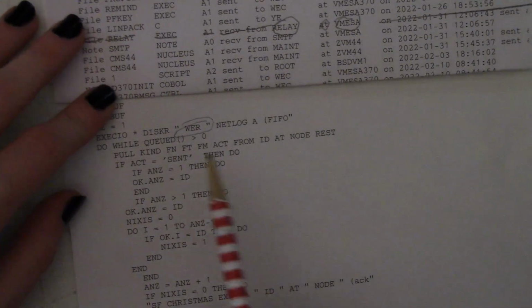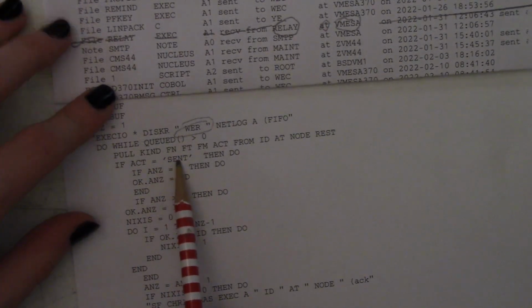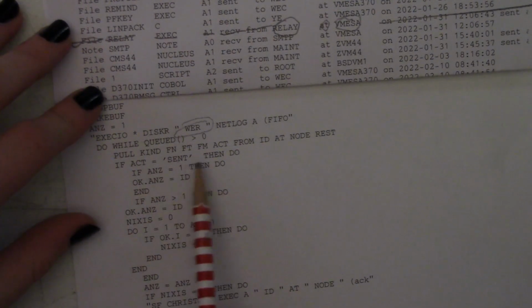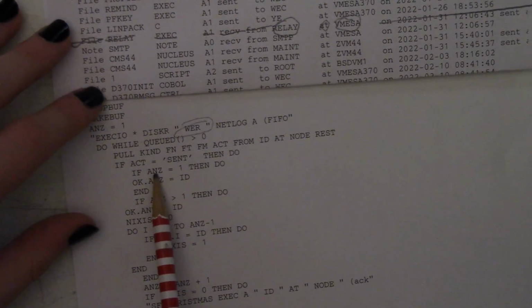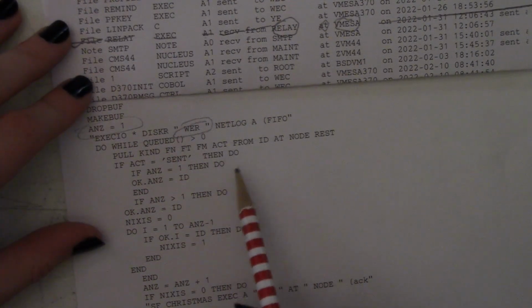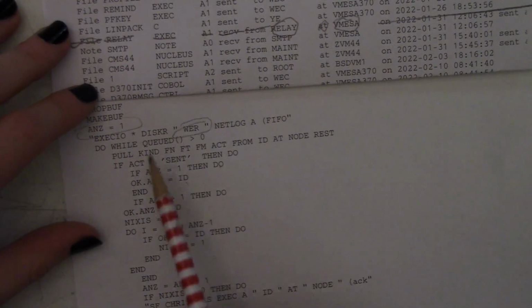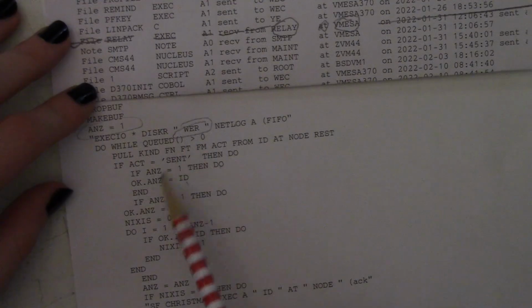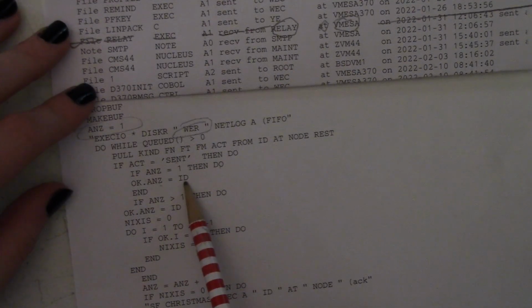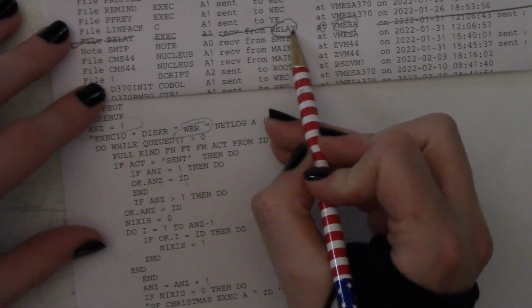So throw it out. If act equals sent, we need to, if ands equals 1, we will, okay, well here's ands. If ands equals 1, then do okay.ands equals ID. In this case, it's actually kind of like an array. So ands equals ID. So here's ID.